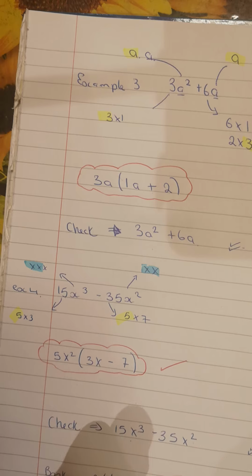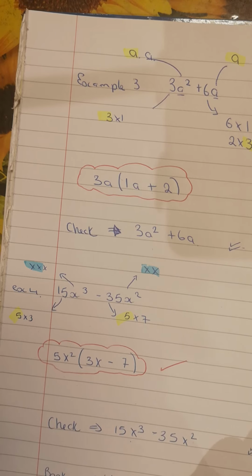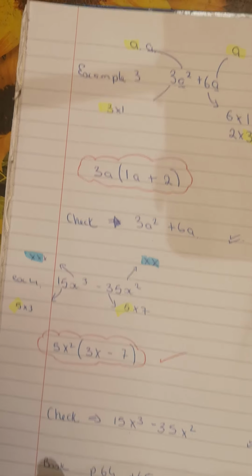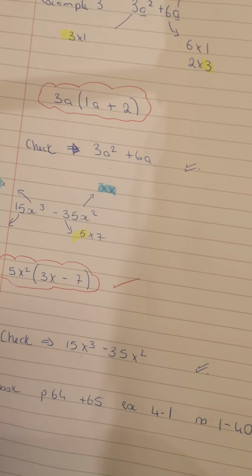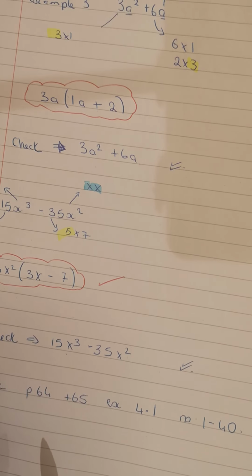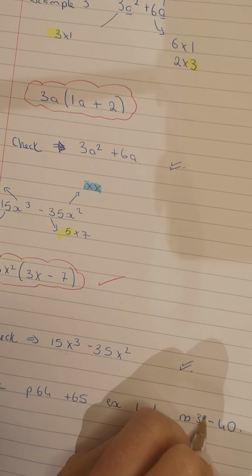Okay, guys, I want you to do your book, page 64 and 65, exercise 4.1. Numbers 1 to 40. You can space it out over the day. You can space that over the day. Maybe do, actually, sorry, that should say 3 to 40.